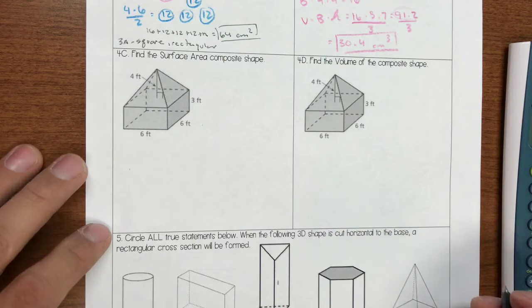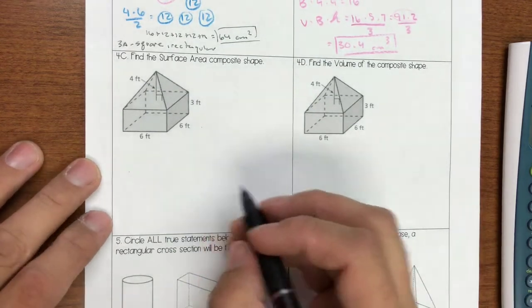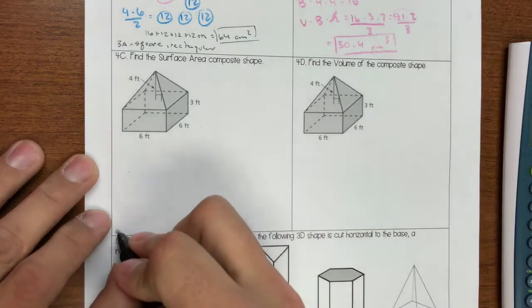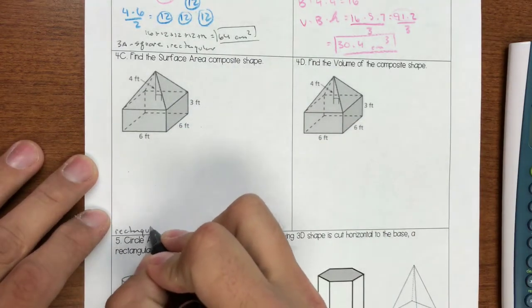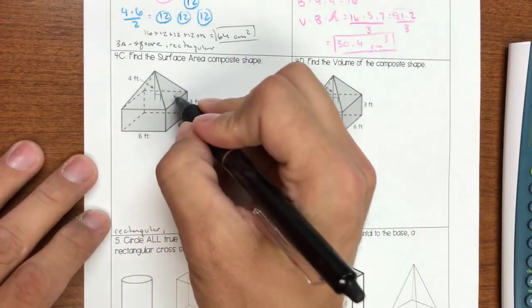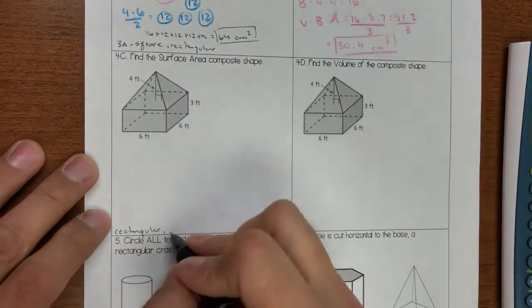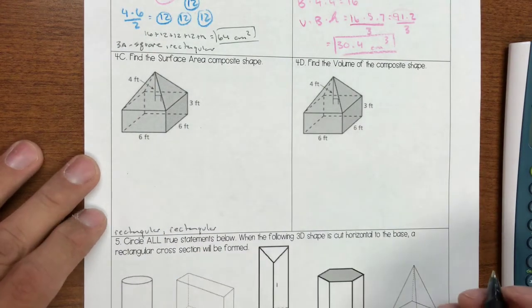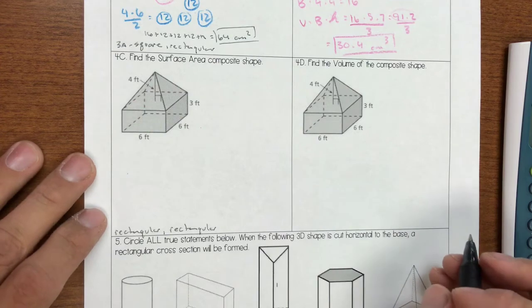All right, 4. Part 1 was to write what these shapes are called. Well, this one on the bottom is just a rectangular prism or a square prism, and the shape on the top is a pyramid, but the base of the pyramid is also a rectangle or square. So that one is also a rectangular pyramid or a square pyramid.